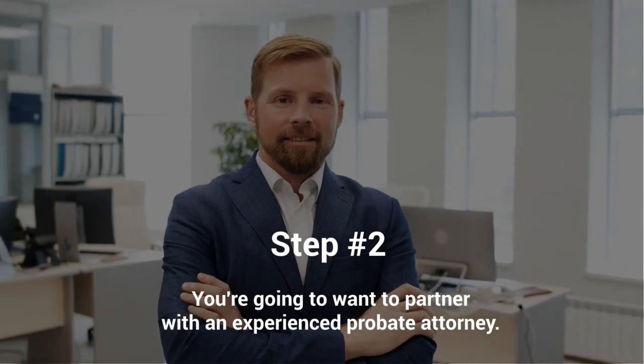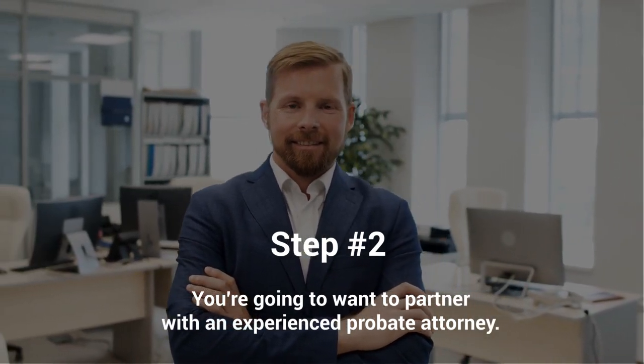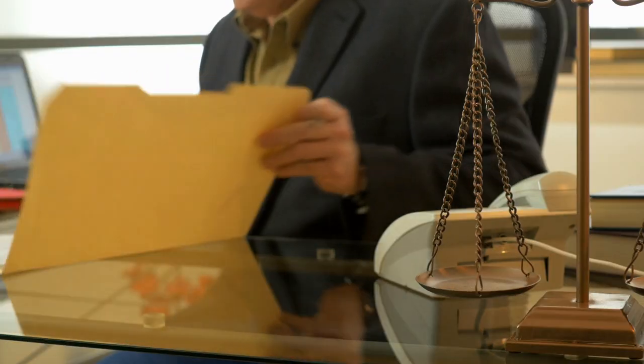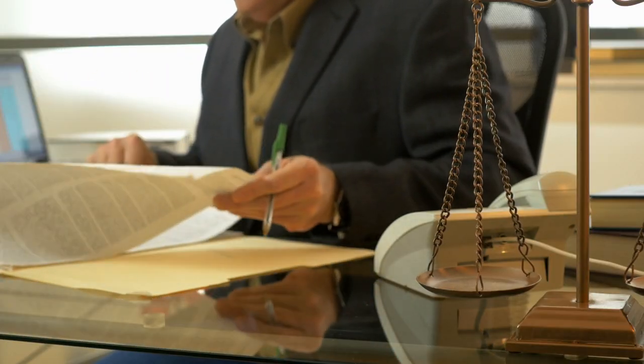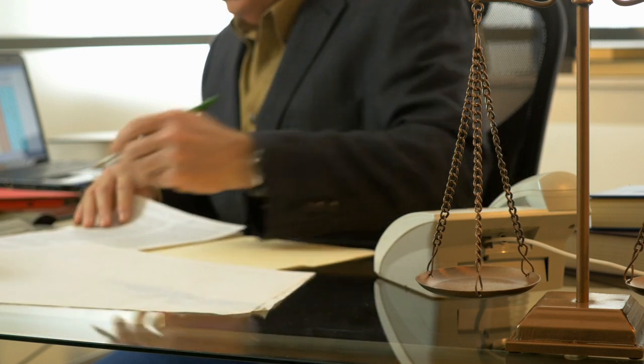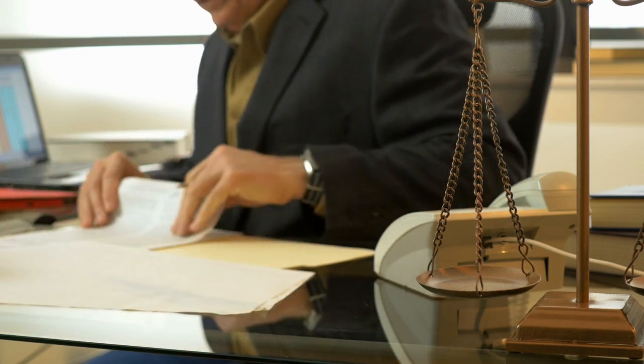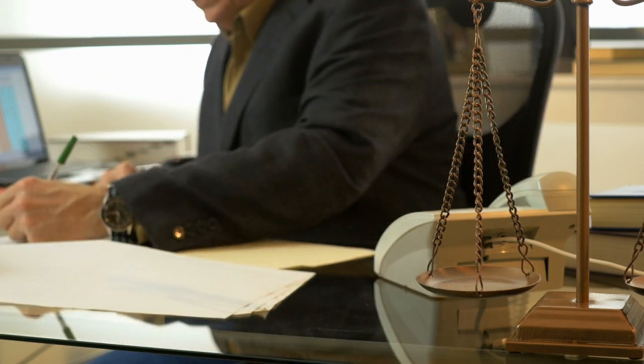Okay, let's continue. Step 2, you're going to want to partner with an experienced probate attorney. Probate can be a complex legal process, so it's important to have an experienced probate attorney to guide you through the legal side of the probate process.